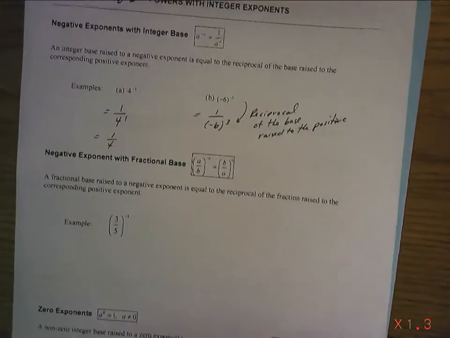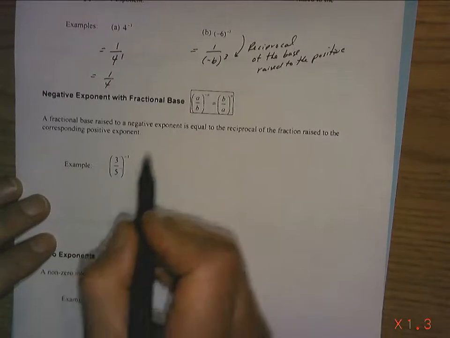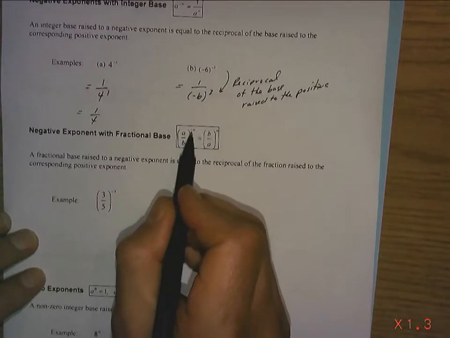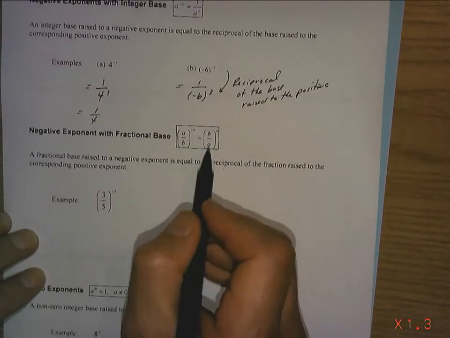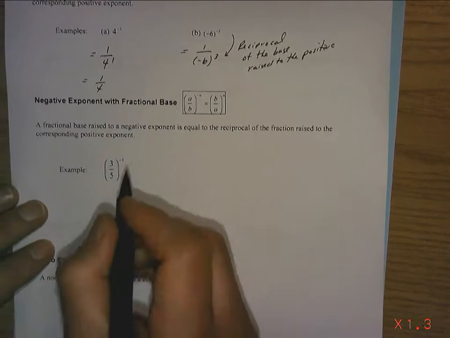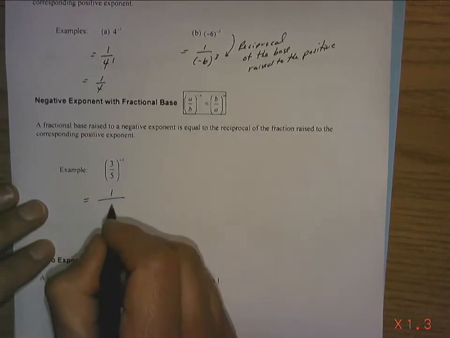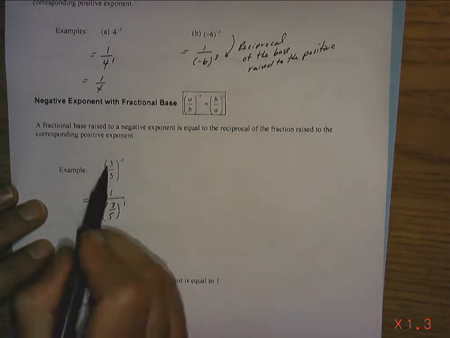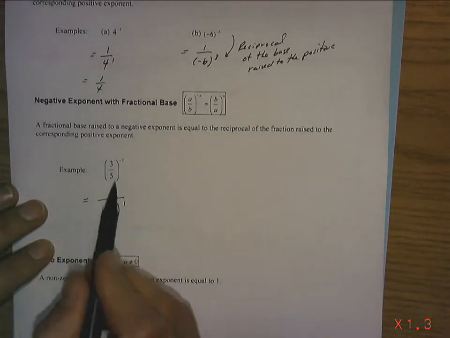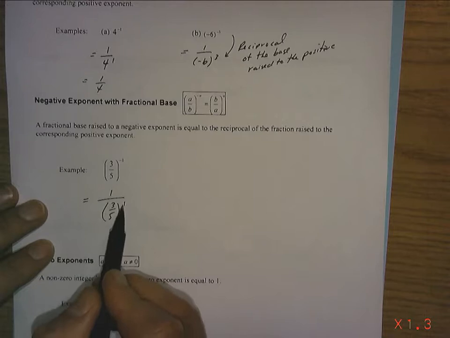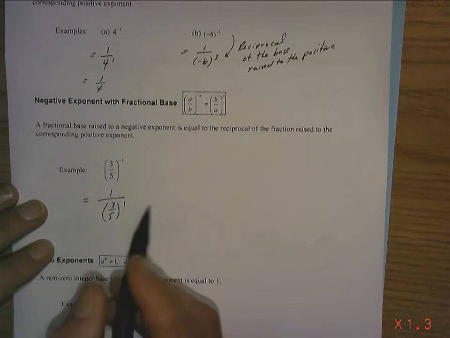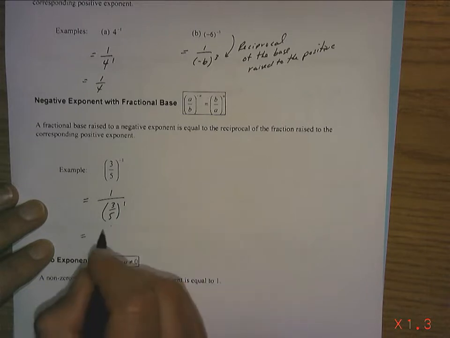So, what if it's a fraction then? A over b to the negative n will then be b over a to the n. I can show you why that works. If we follow the same rule up here, it would look like this. So it's the reciprocal, 1 over 3 to the 5, so that's the reciprocal of the base with the positive exponent. Since it's 1, there's no point in having it, so that would simply be.